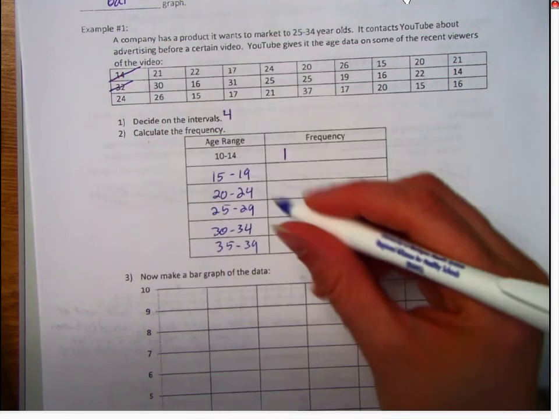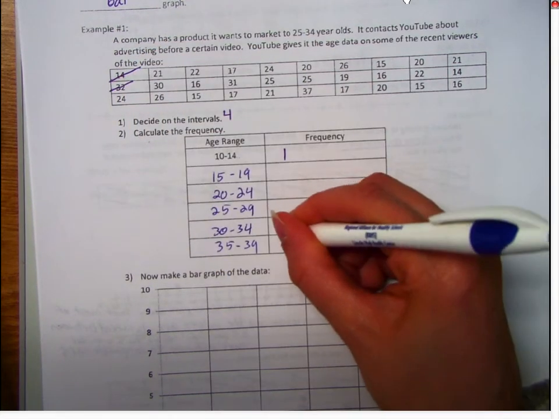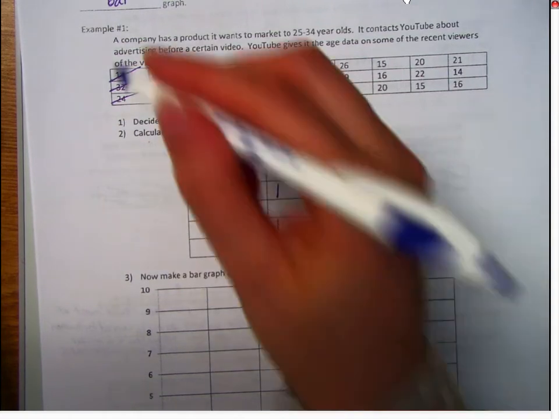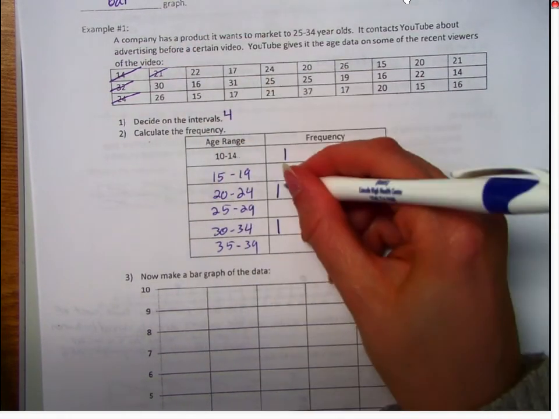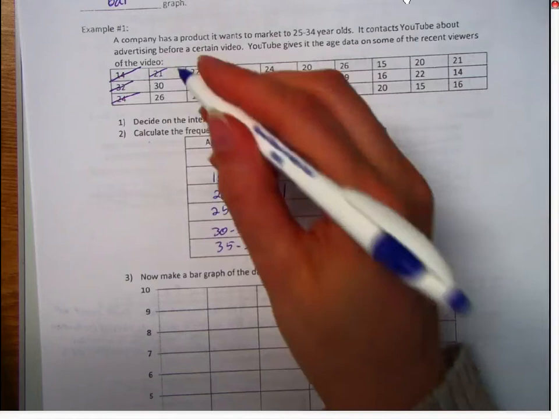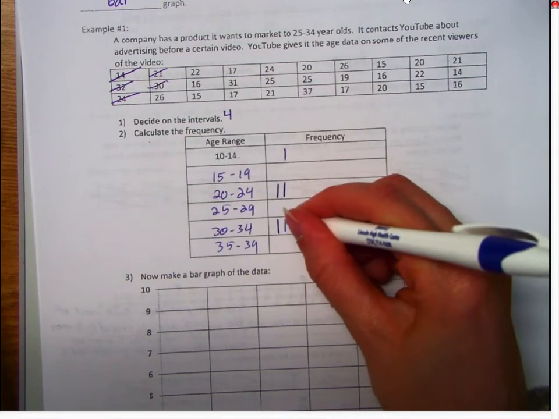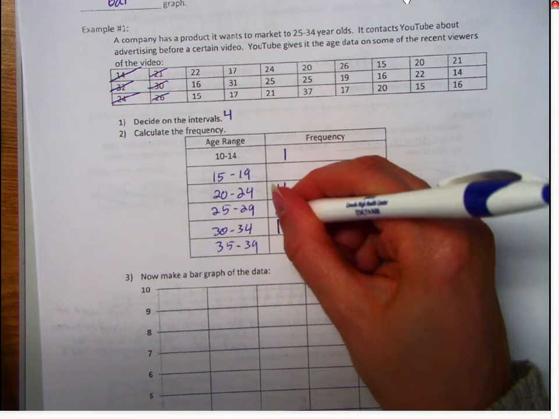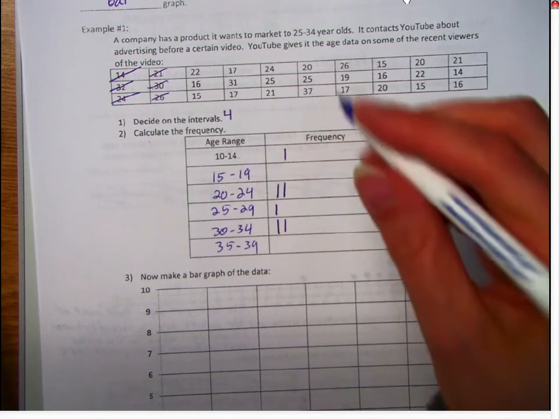Okay, 32 goes in this box. 24 goes in this box. 21 goes in the same box. 30 goes down here. Everybody doing okay? 26. Should I stop saying where they go and just put it in? Okay.